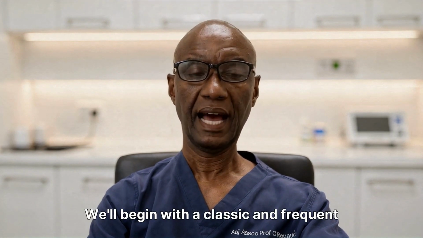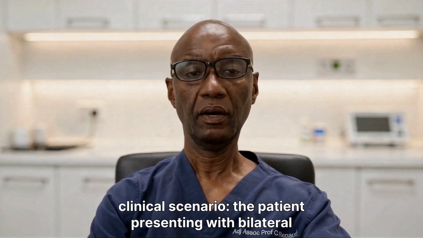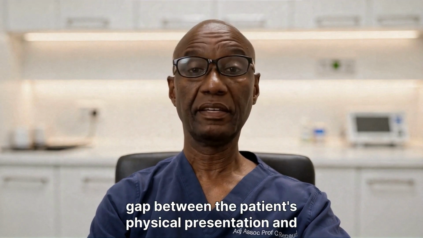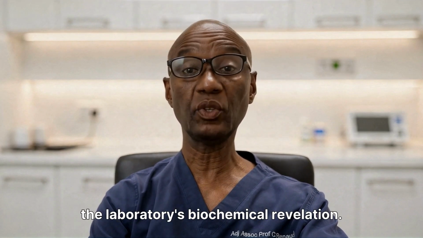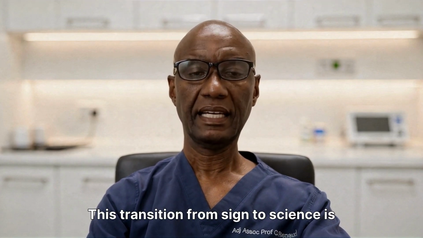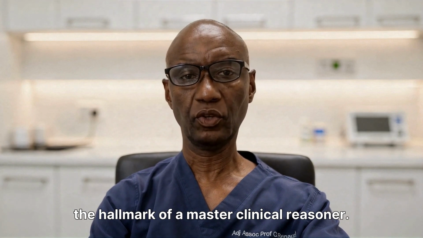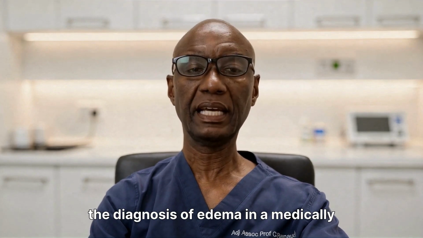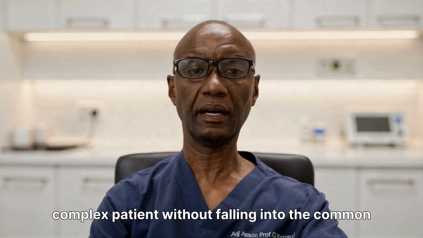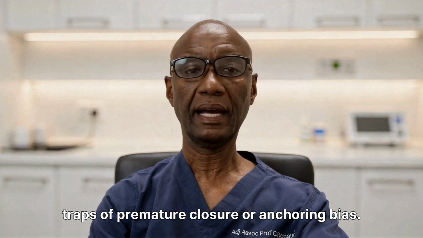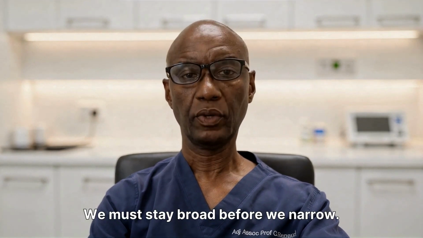We'll begin with a classic and frequent clinical scenario, the patient presenting with bilateral leg swelling. Our goal today is to bridge the gap between the patient's physical presentation and the laboratory's biochemical revelation. This transition from sign to science is the hallmark of a master clinical reasoner. Let's start by examining how we approach the diagnosis of edema in a medically complex patient without falling into the common traps of premature closure or anchoring bias. We must stay broad before we narrow.